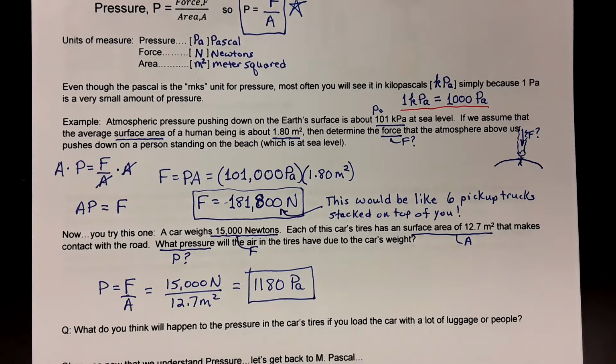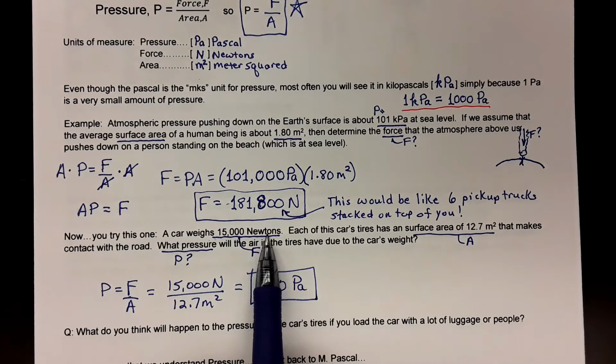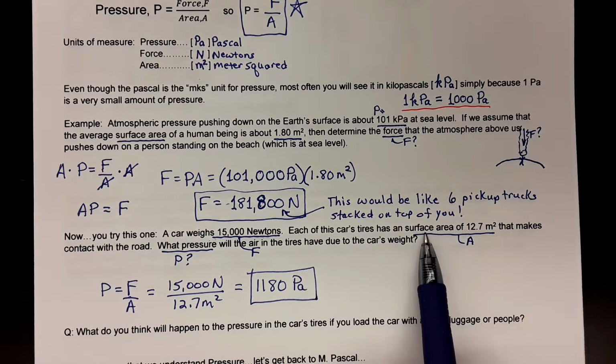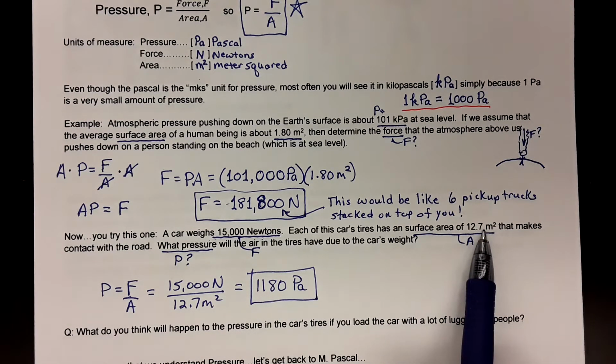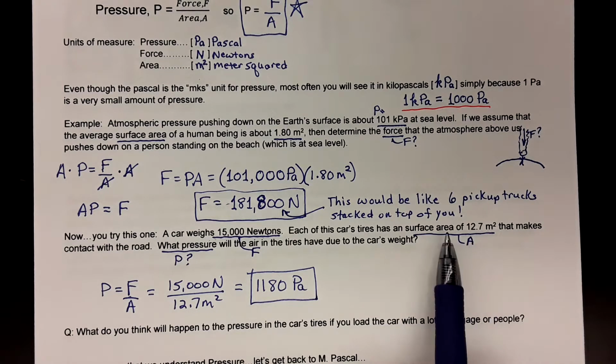Bam! Look, there's the answer. How about that? That's not too bad, is it? Okay, we've got the force that is exerted on the tires by the weight of the car, and we've got the surface area between the tire and the road. So what pressure will the air inside have due to the car's weight?